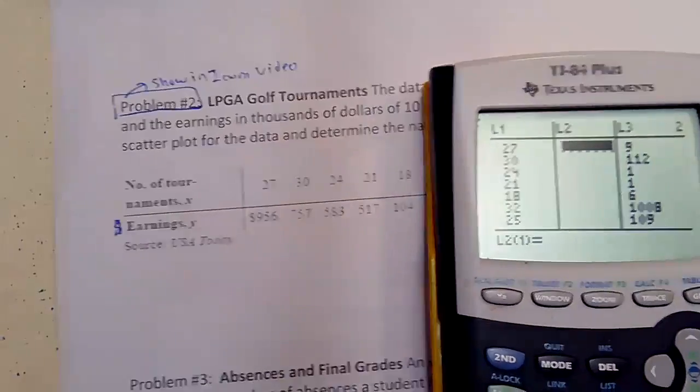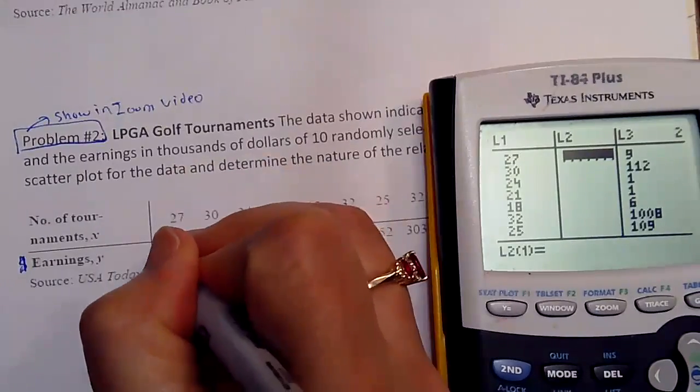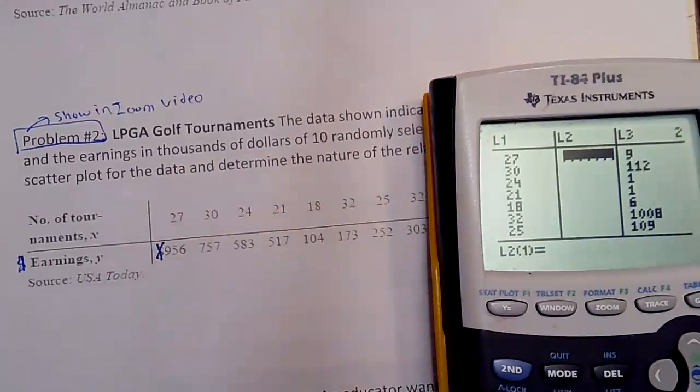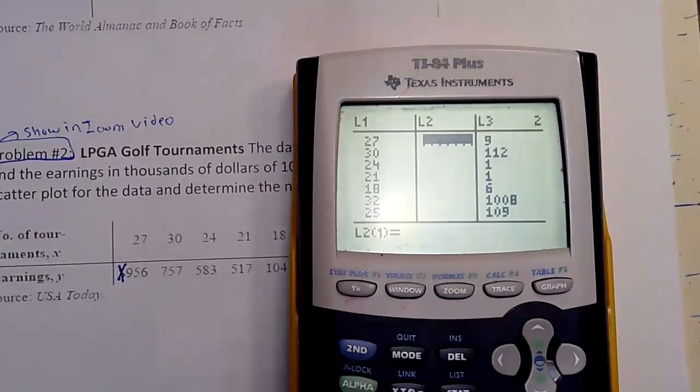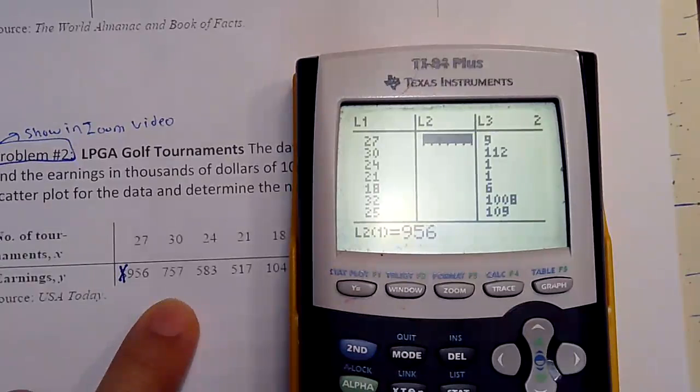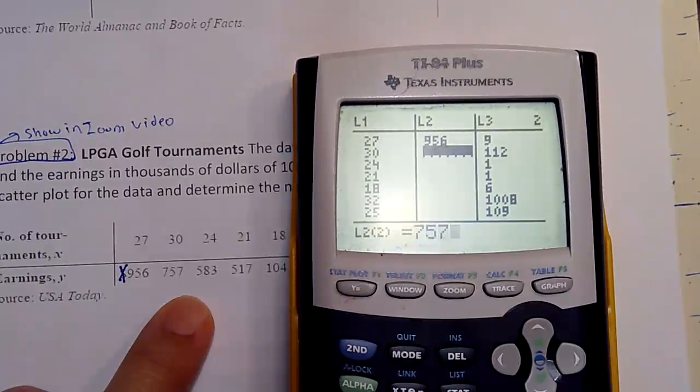I think they didn't really need that dollar sign there. Kind of put it in the wrong spot. Enter the data.